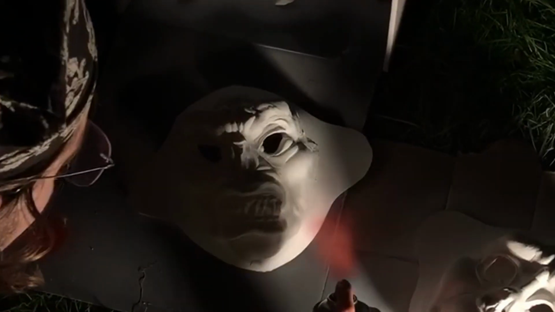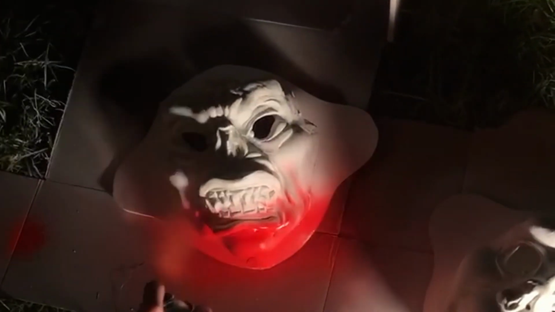I first coated the faces in a flexi plastic spray to help reduce cracking the paint layers on top in case the mask got bashed or warped from heat.